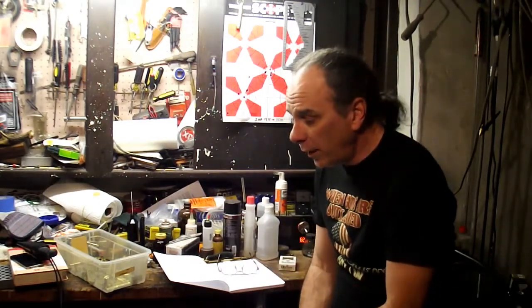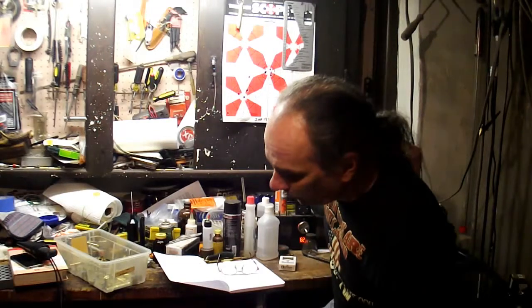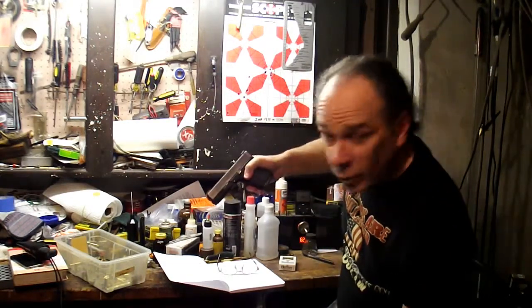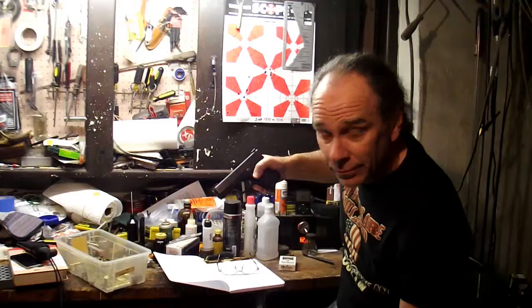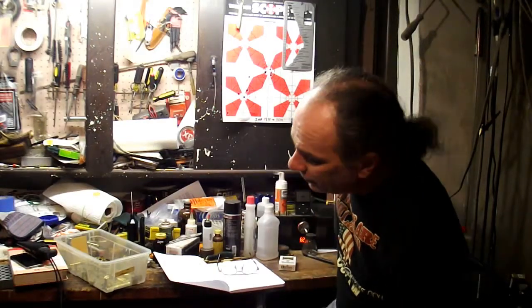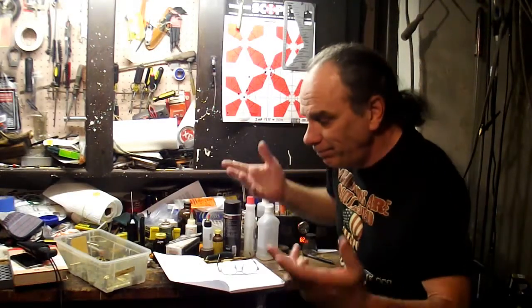So, everybody rants and raves. I said in the first episode, I'm a diehard 1911 guy. I love the 45 ACP. But guess what? Glock 29, 10 millimeter. I have to admit, it's a superior round, in my opinion.